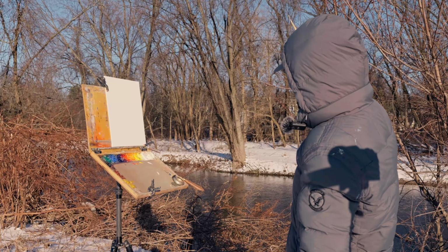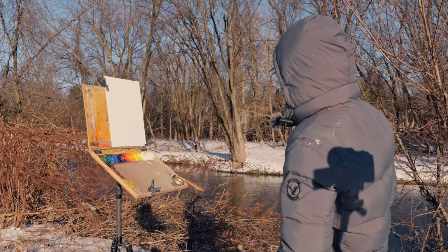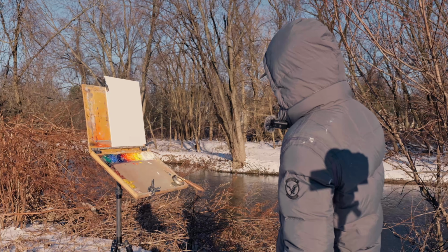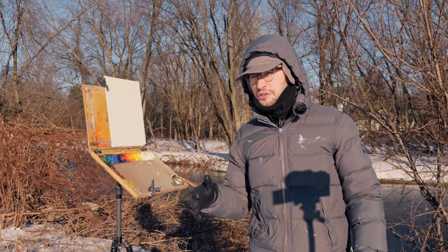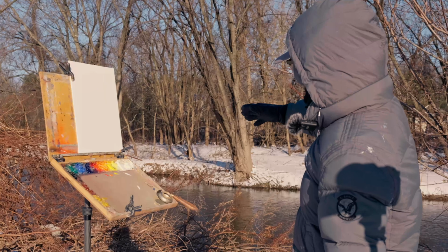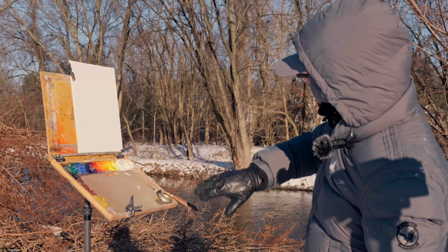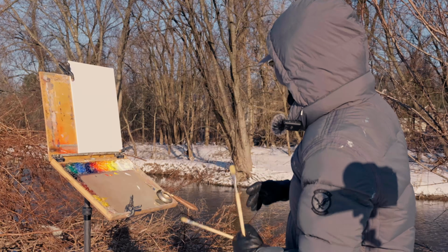I am painting this tree over on the side of the little river. I also like the little reflections, and I think there are some interesting plane shifts happening between the banks as it slopes down into the water, and also a few of the cast shadows.